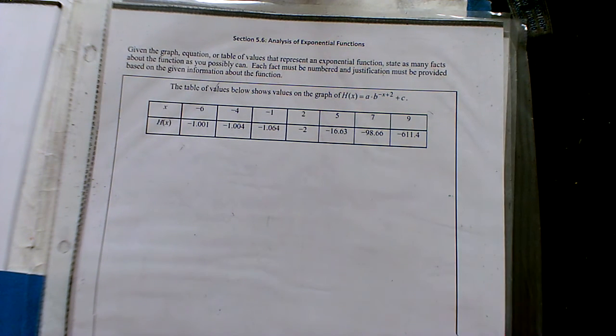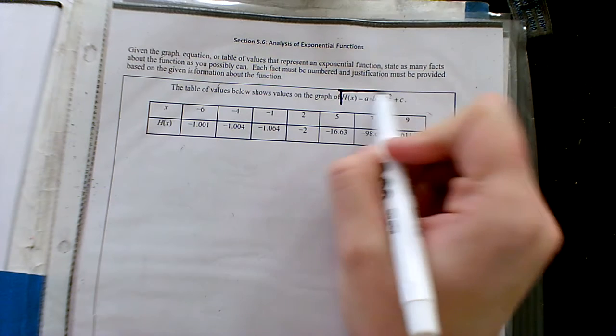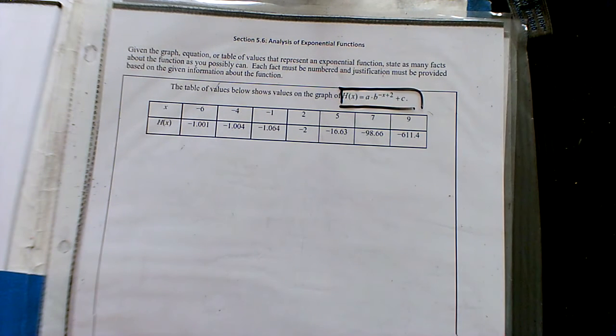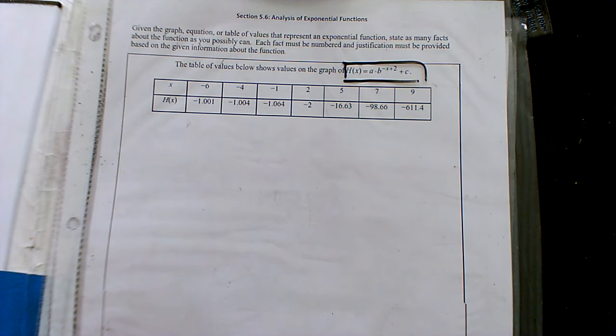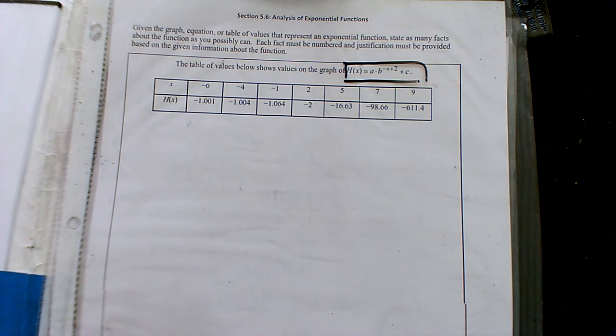So the first one we're going to take a look at has a general equation for h of x at the top, and then they give us some table of values for different points that we know are on this particular exponential function graph. So I just want to see, okay, what can we identify as far as all those characteristics we've been talking about so far in this unit? How can we use the information provided to us to start to conclude some information about this exponential function?